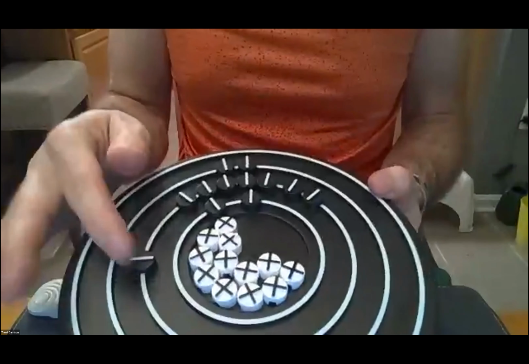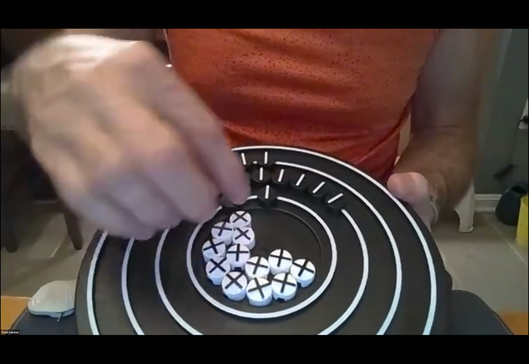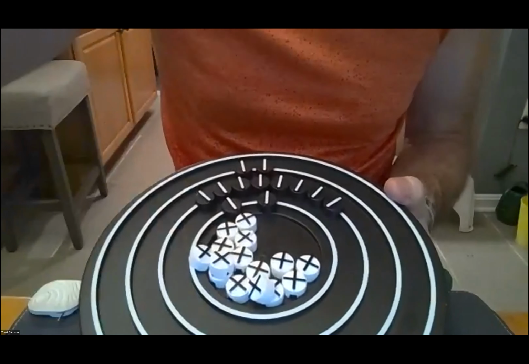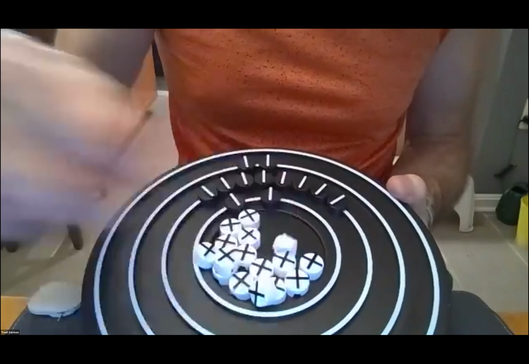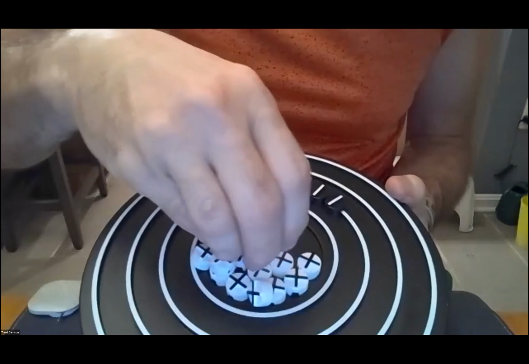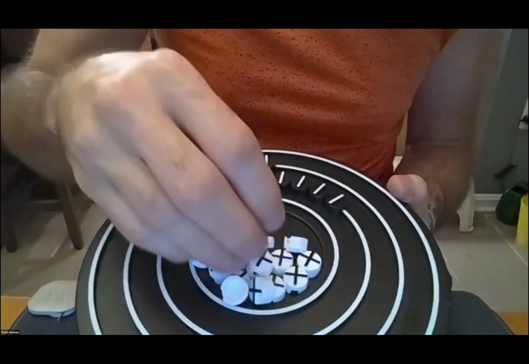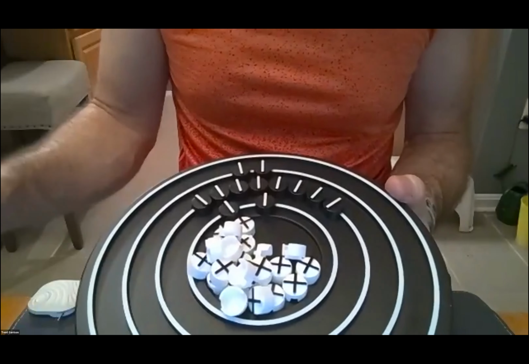All right, here we go. Got to place 51 of these things, if you can imagine. All right, so I've got 12 protons so far. So I'm going to have to start stacking. 12, 13, 14, 15, 16, 17, 18, 19, 20, 21, 22, 23. So I've got all my protons on there, 23.